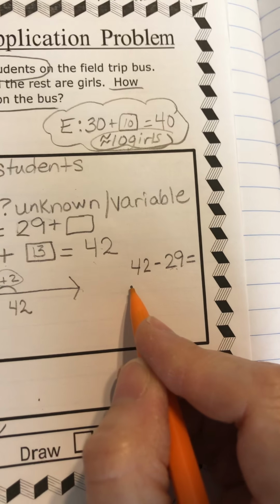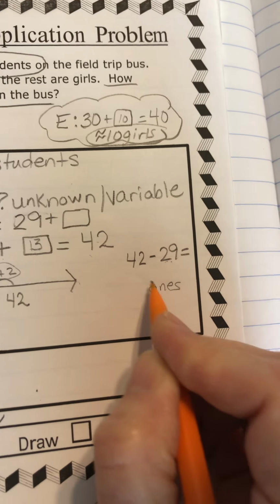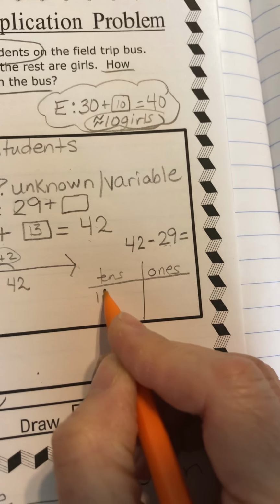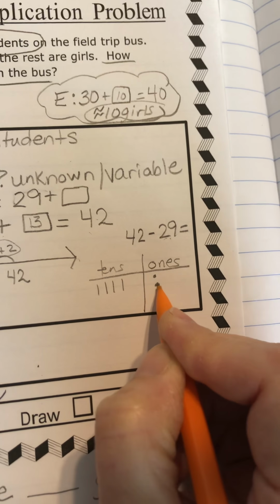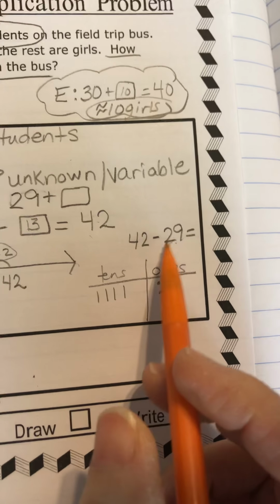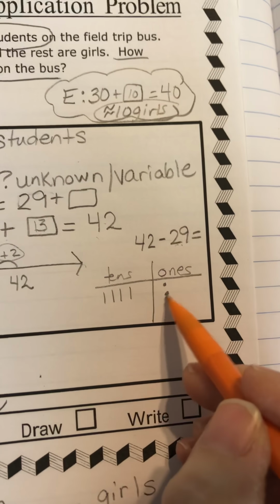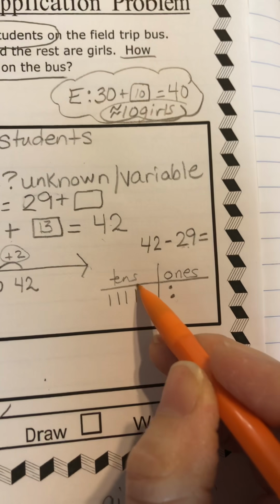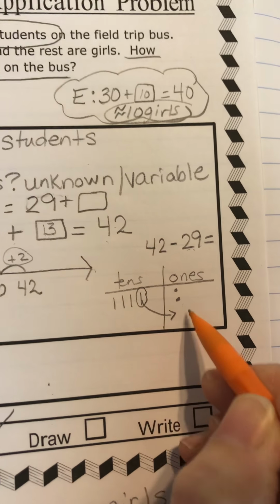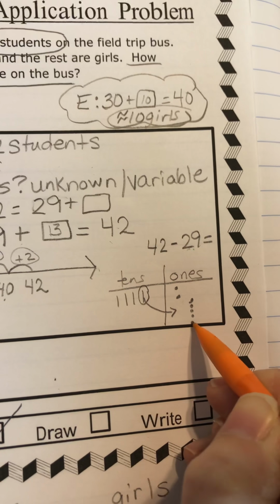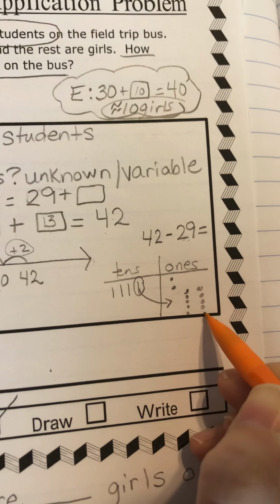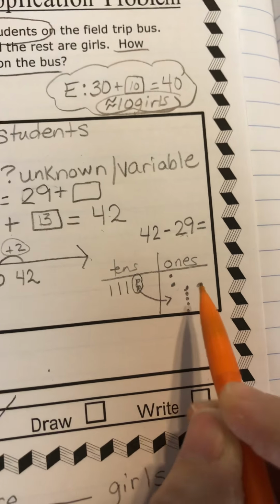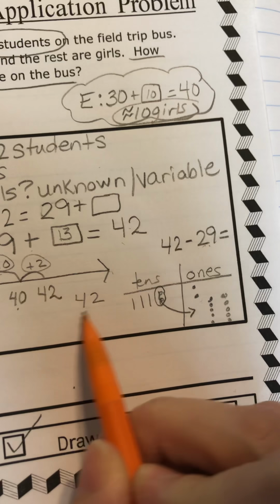Let's see. Let's use our ones and our tens. So we have 42 total on the bus. Now we're taking out the boys. So can I take the 9 boys from this 2? Not without getting a negative number. So I'm going to unbundle this ten. 1, 2, 3, 4, 5, 6, 7, 8, 9, 10. And that's no longer there. Now I've got 12 ones. And let me set it up this way too, so you can.